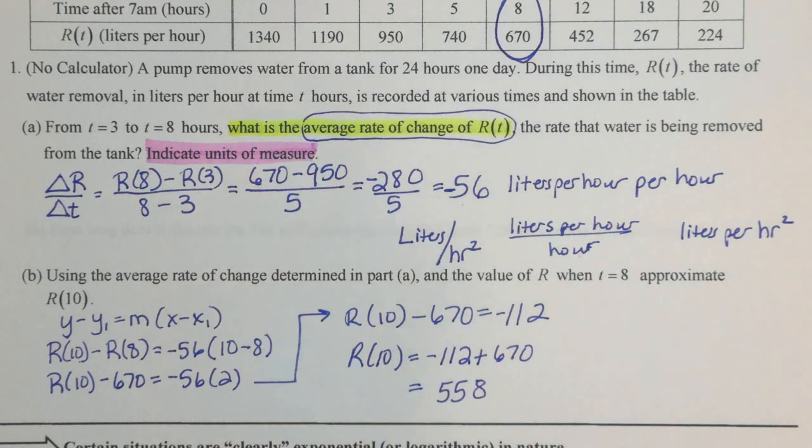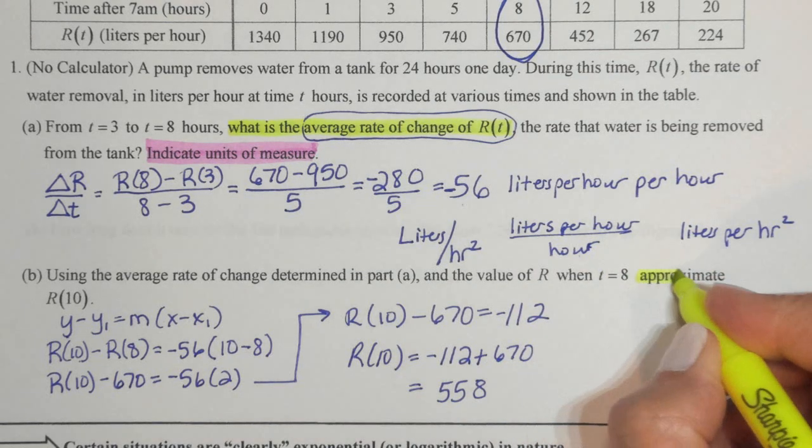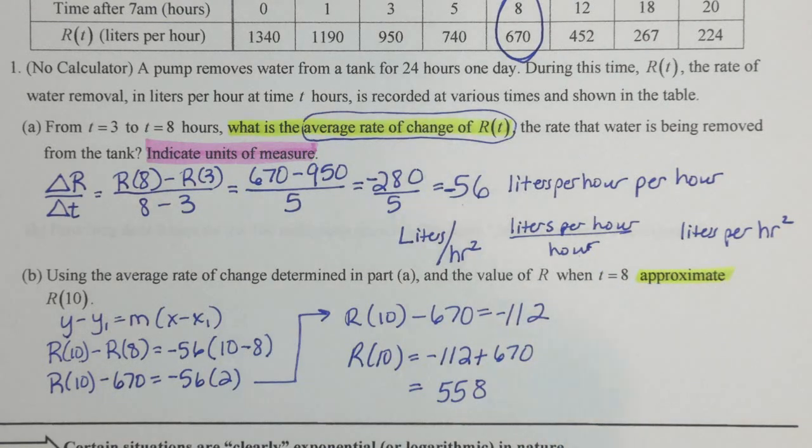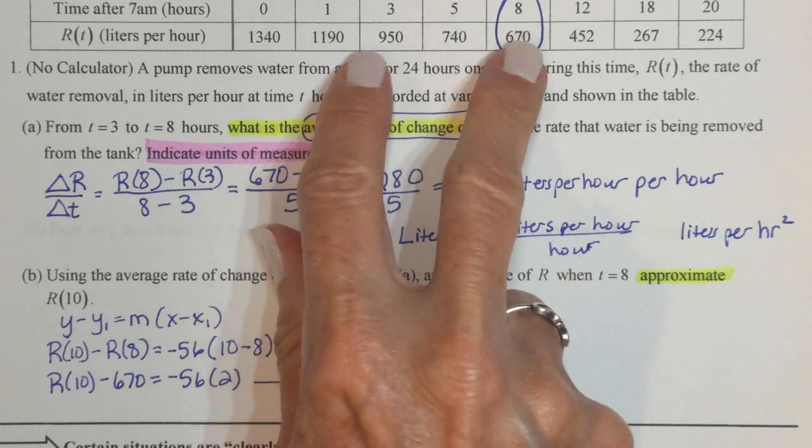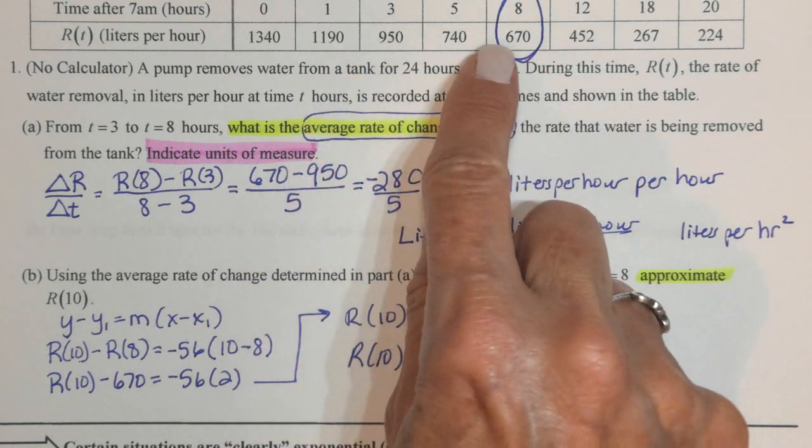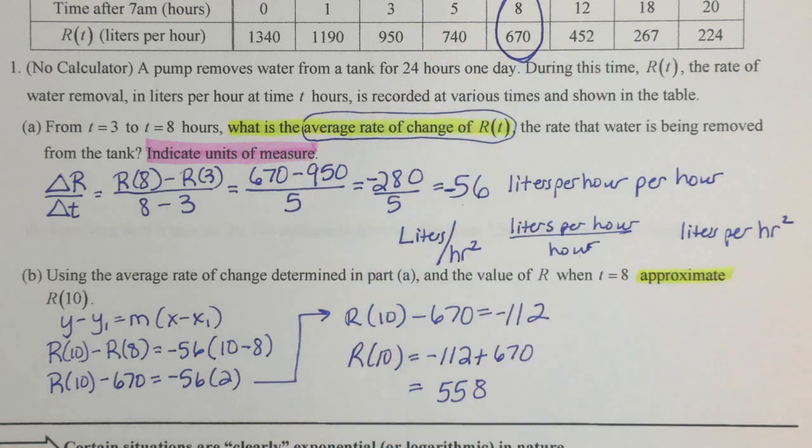So now I have one thing to change here. We are only approximating. We don't know exactly. We're only using the slope between these 2 points to approximate a point after that. So these are not actual values.